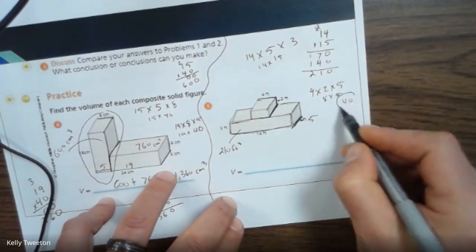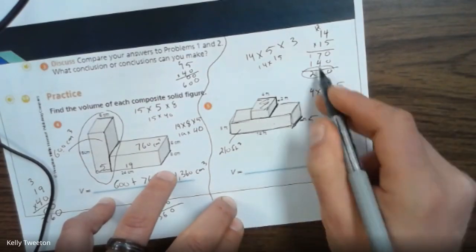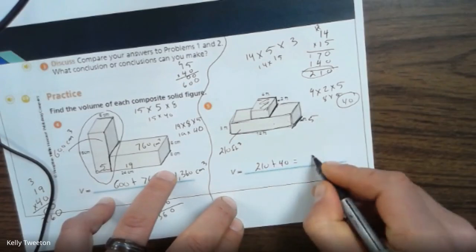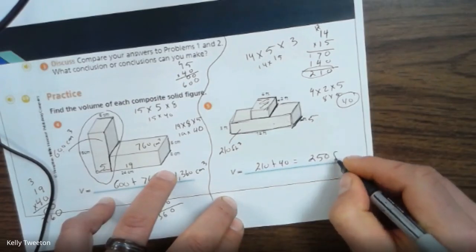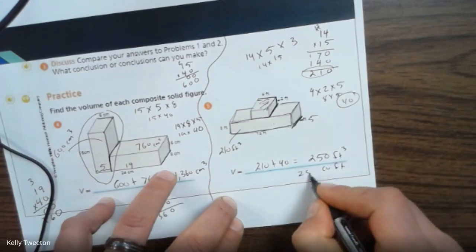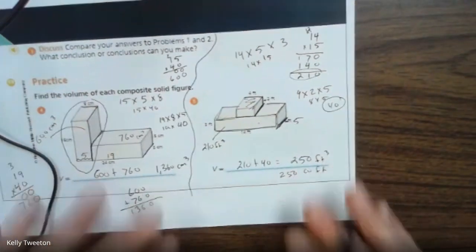Now add them up. I have a 40 on the hat. I have 210 for the bottom. So if you add them up, you'd get 210 plus 40 equals 250 cubic feet. I could also write it as cubic feet like that. So 250 feet cubed or cubic feet. It does mean the same thing. Okay, nice job on that one. Let's try the next page now.